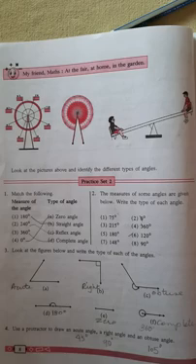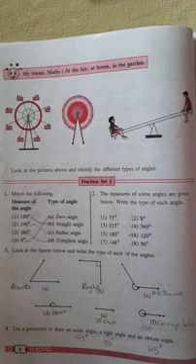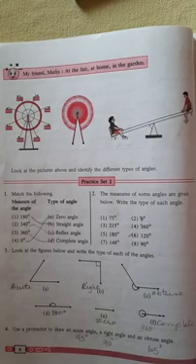Okay. So children, please complete this exercise, Practice Set 2, in your homework book. Okay. Thank you.